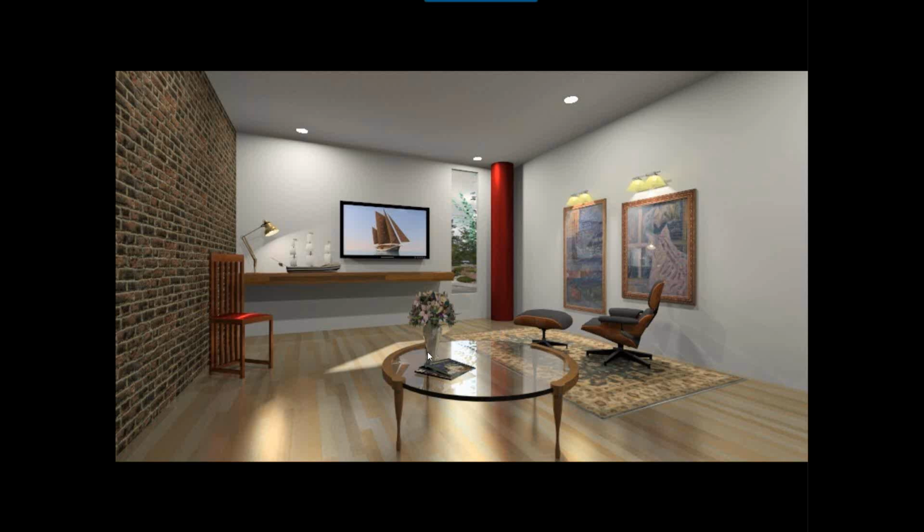The vase on the table is glass and reflective. The lamp is brass. Notice that you can tell even from here, from across the room, that it's a very reflective material. Notice I actually placed some glass in front of these pictures to make that look a little bit more realistic.